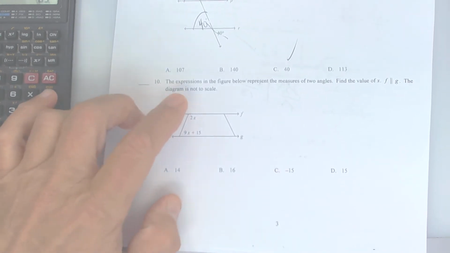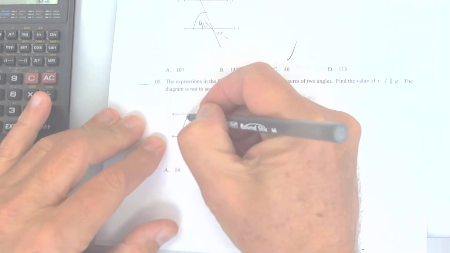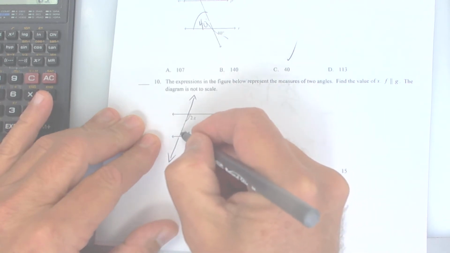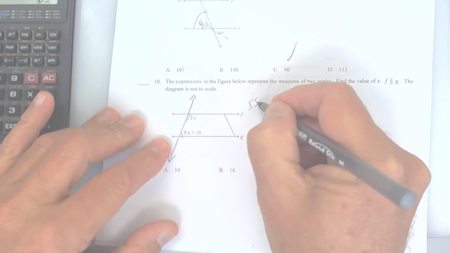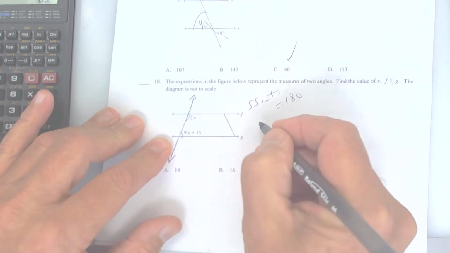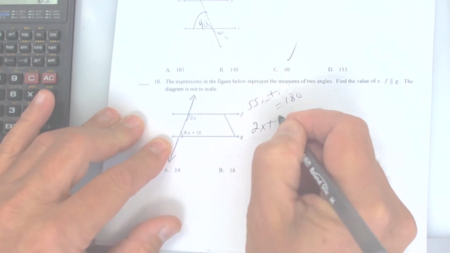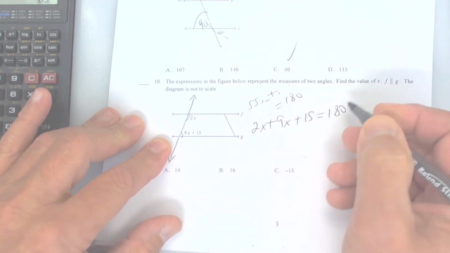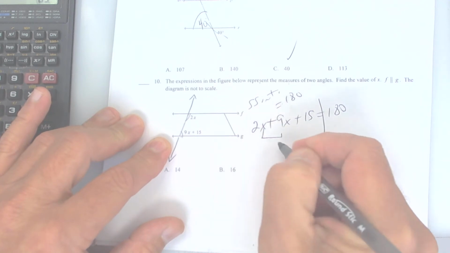This one, you have parallel lines. Here's a transversal. So make it bigger. These are called same side interior, SSINT, and they should add up to 180. So you're going to do 2x plus 9x plus 15 is equal to 180. Draw your line. This gives you 11x.